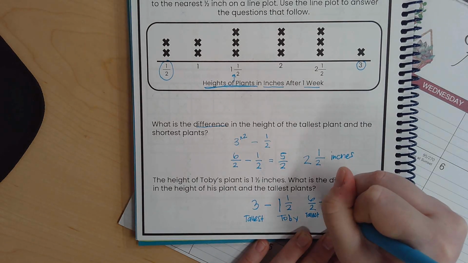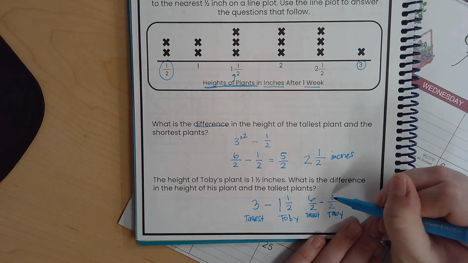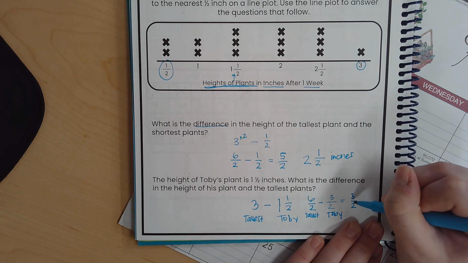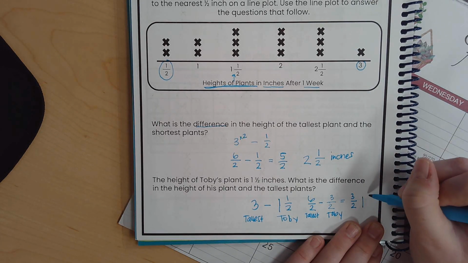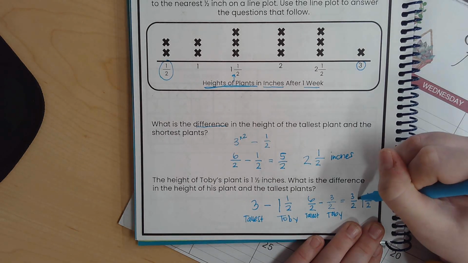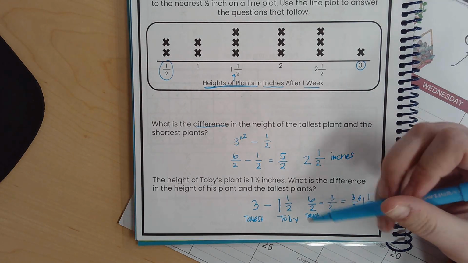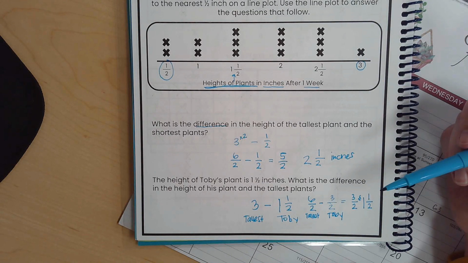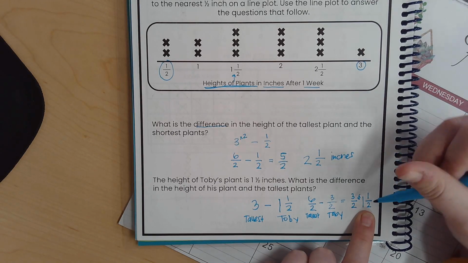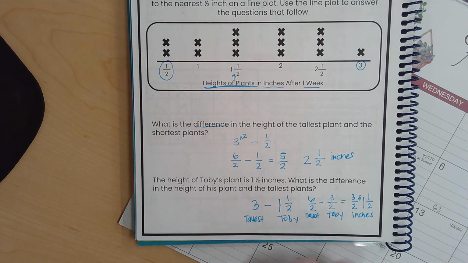And then the difference, we're going to subtract. So our denominator stays the same. And then 6 minus 3 is 3. Okay, and if we have to switch it, 3 divided by 2 is 1, with 1 left over, and our denominator stays the same. So it's either 3 halves or 1½, okay? So you can see we're doing a good refresher of switching between mixed numbers, improper, all that good stuff, okay? So the difference is 1½ and again, it depends on the question, but it's inches, okay?